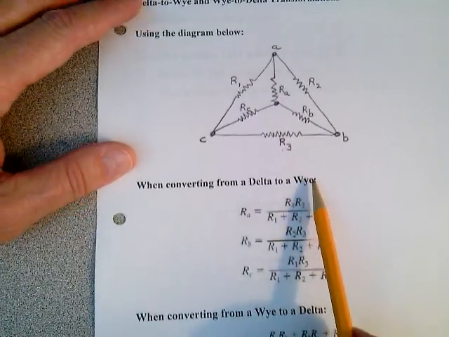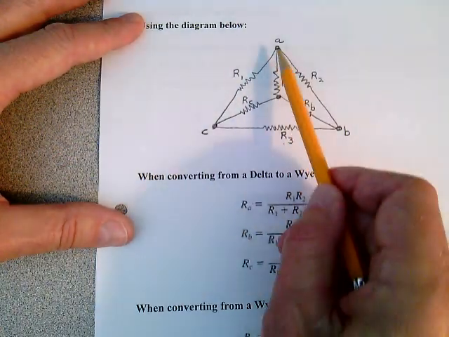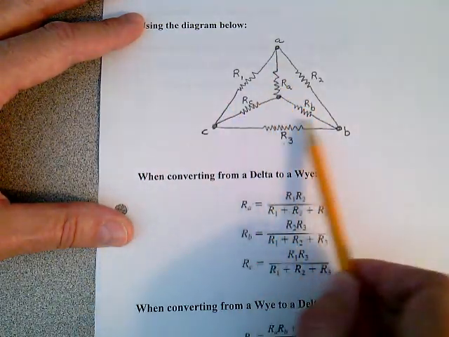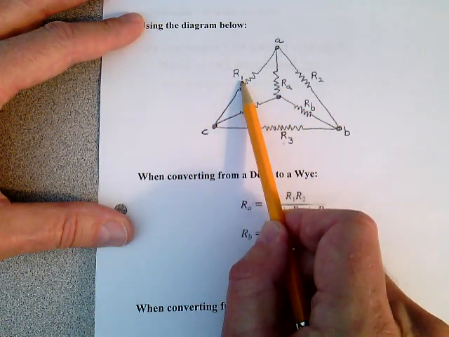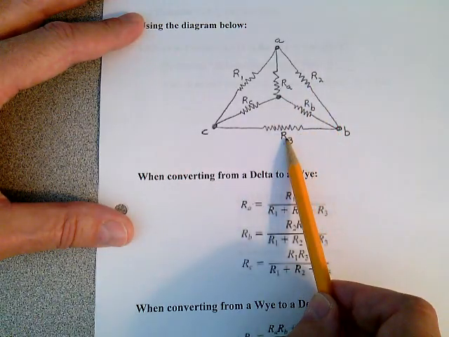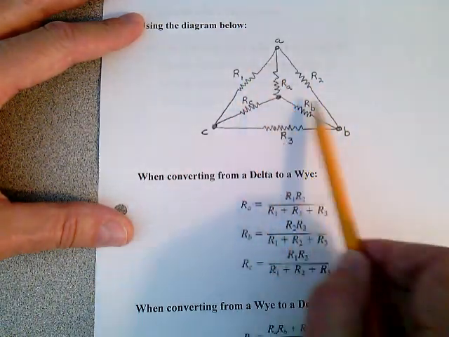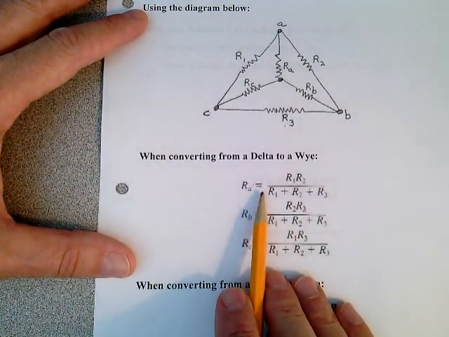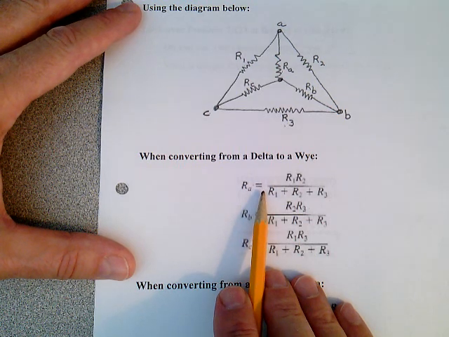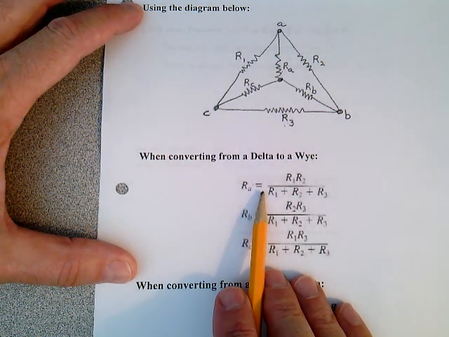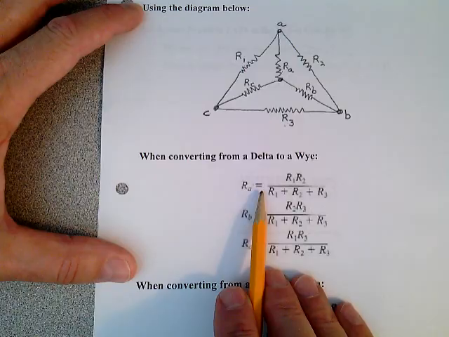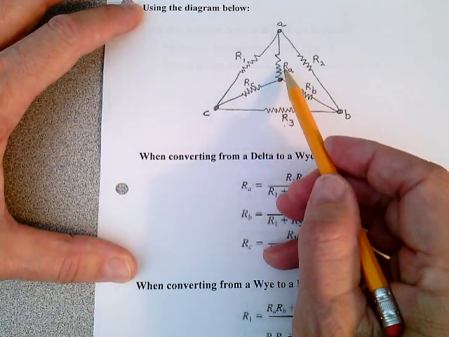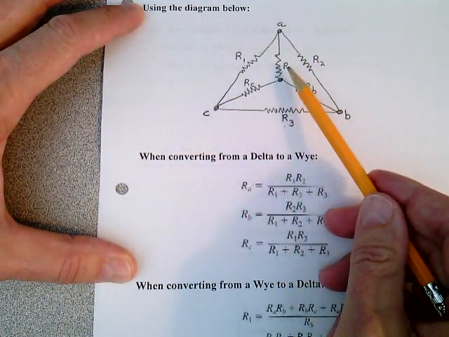When converting from delta to Y, let's say you have the delta. Erase that in your mind and just look at that delta. You have a value for R1, you have a value for R2, and you have a value for R3. But what you want to do is get rid of that and just make a Y out of it. Well, here's the equation for it. And you don't memorize these equations. You'll never have to. Future instructors, or if you're in industry, you'll just go to an equation and you'll use it. But how do they come up with RA? How do they get an equivalent resistance for the delta starting with RA?